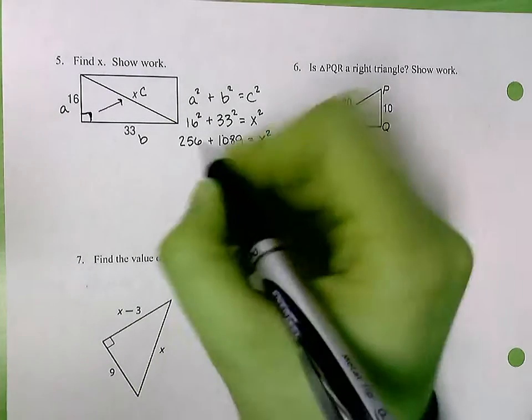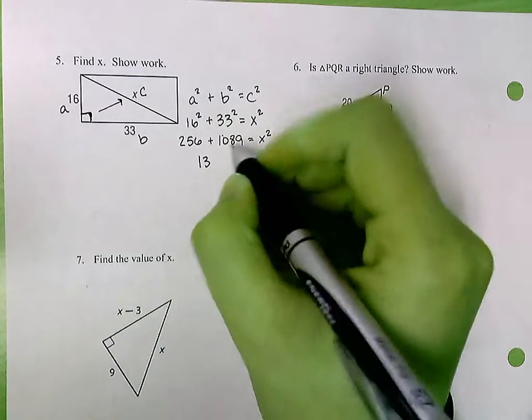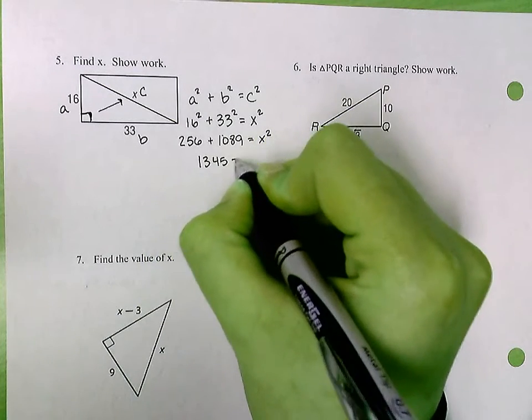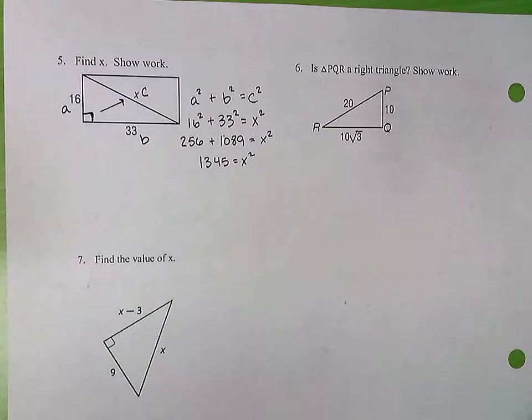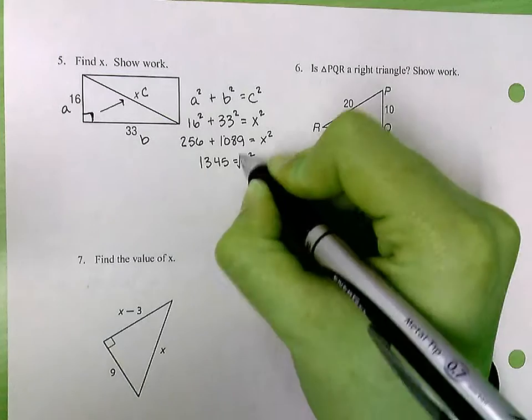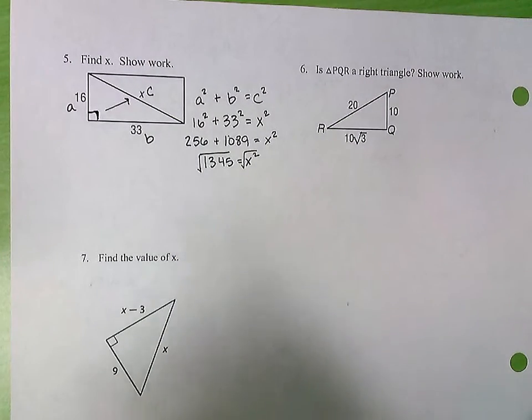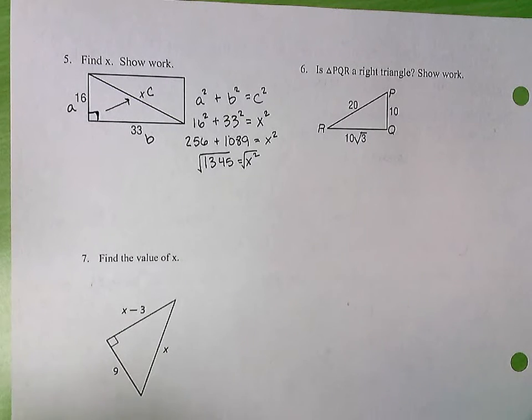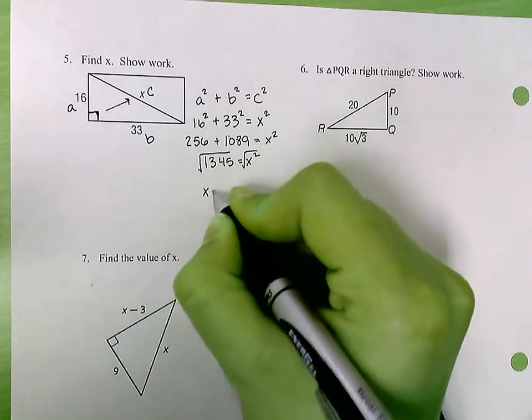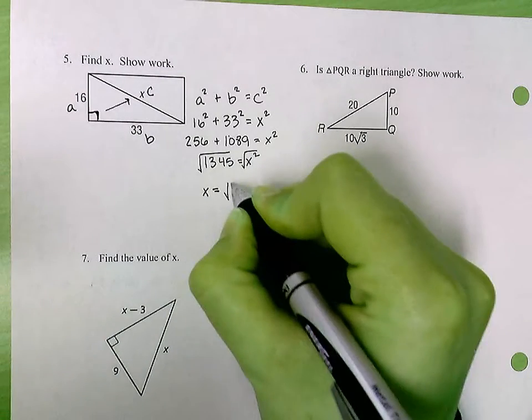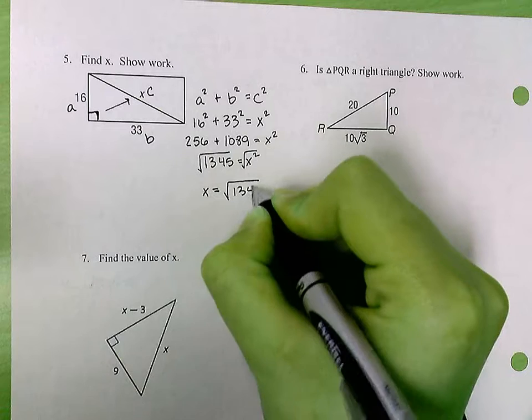Add those two together, I get 1345. It's equal to x squared. I need x by itself, so I'm going to take the square root of both sides. Again, when I do that, I usually get that plus or minus. Okay? In this case, it's only going to be the positive answer because we're talking about length of a side of a triangle. Okay? So our x value is equal to the square root of 1345.